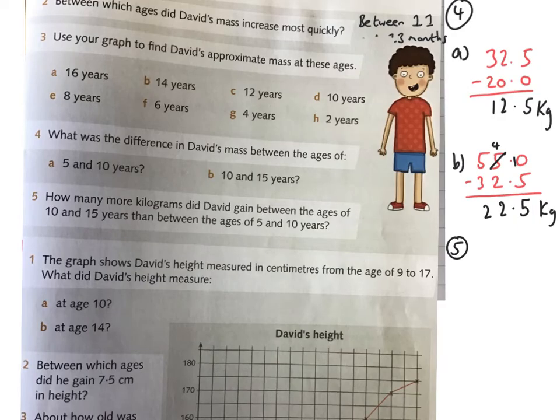Question 5 asks, how many more kilograms did David gain between the ages of 10 and 15 years than between the ages of 5 and 10 years? Now between the ages of 10 and 15, we worked out just on our last question there that he gained 22.5 kilograms. And in the previous question, we worked out that between the ages of 5 and 10, he gained 12.5 kilograms. So how many more kilograms did he gain?